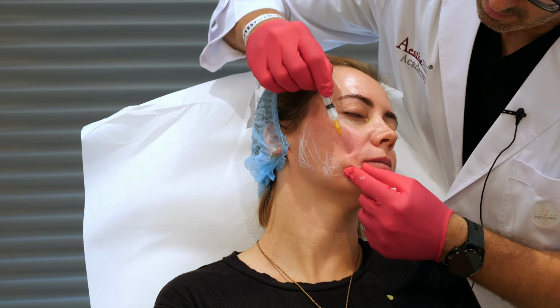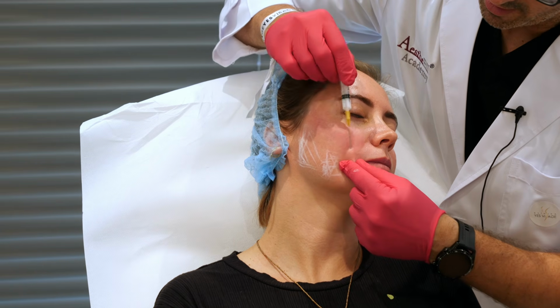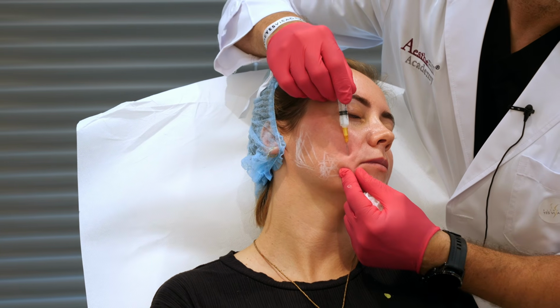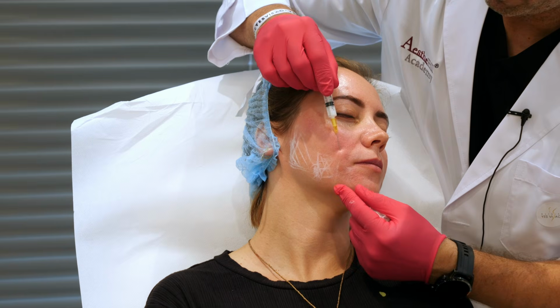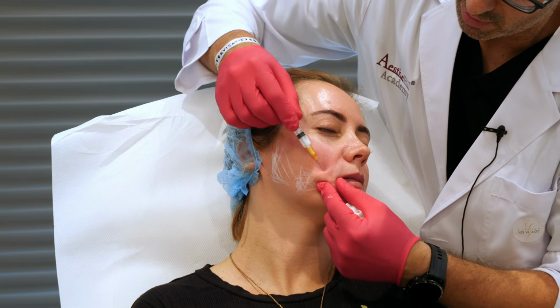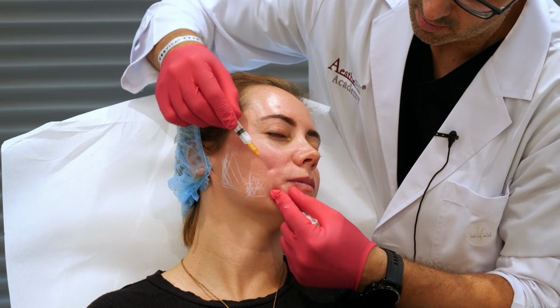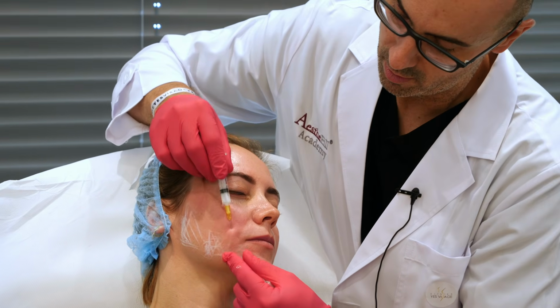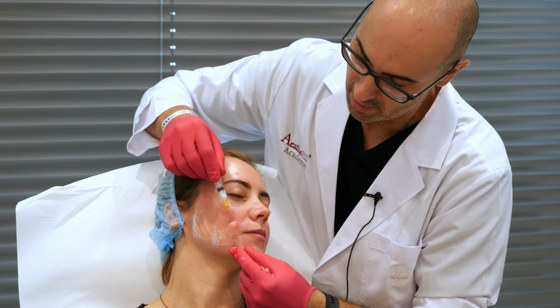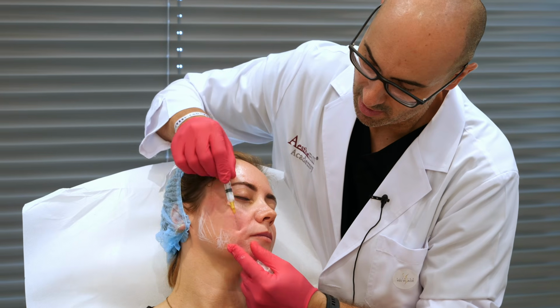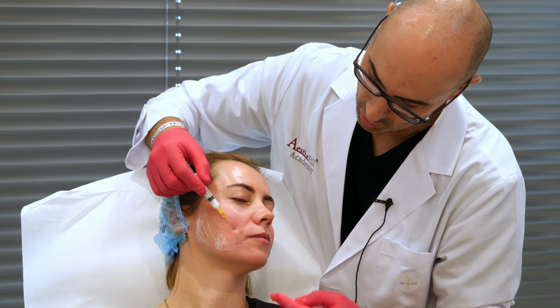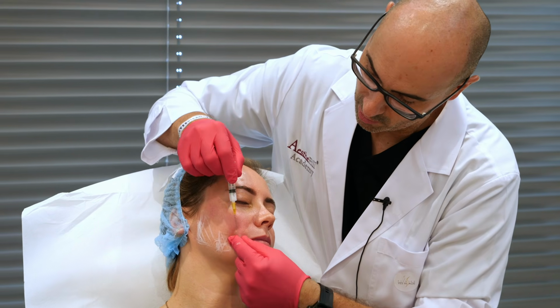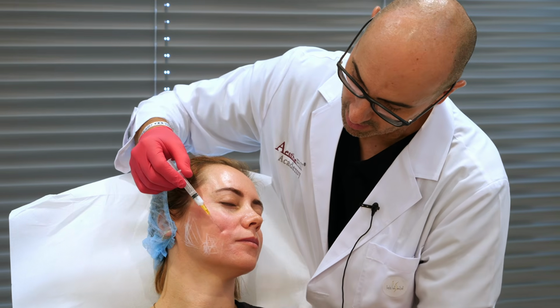You can make here a little subcision with the cannula without product, okay, to obtain better results. I don't put product just now, only pass the cannula in this zone. You can see another version of this zone just now, okay?